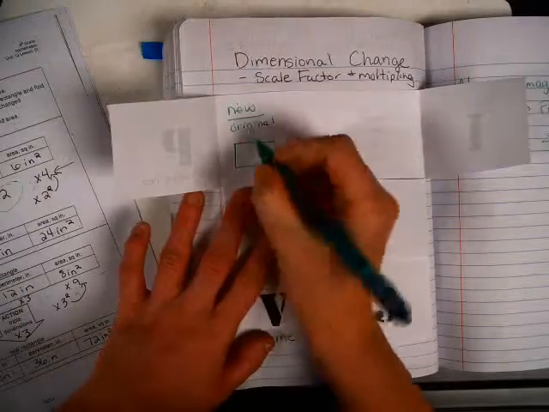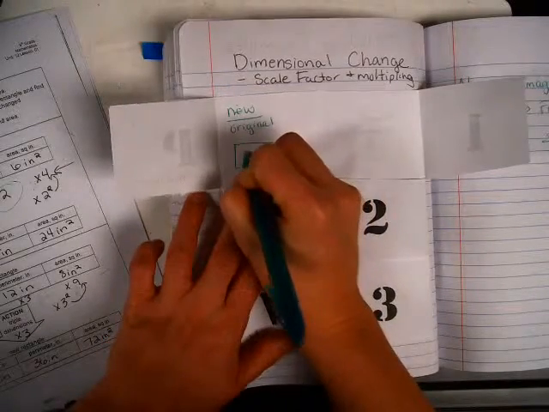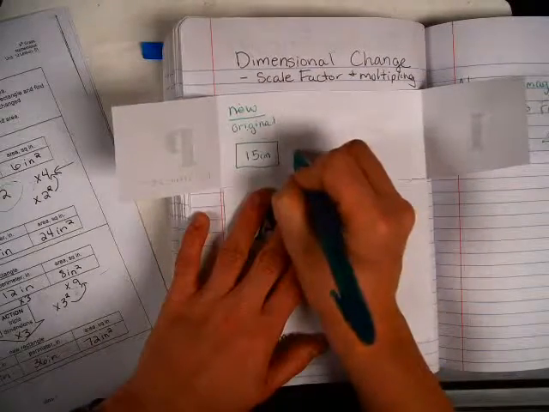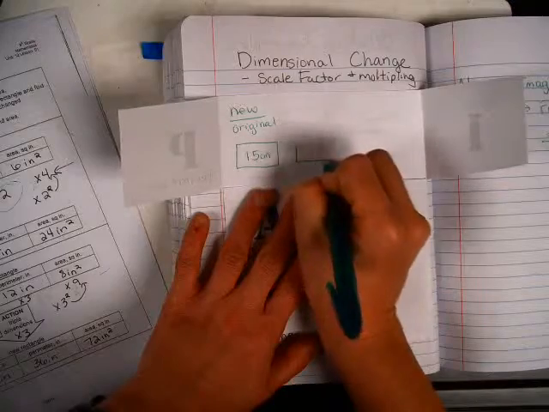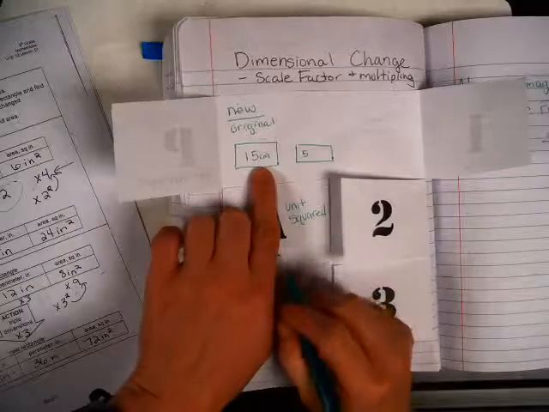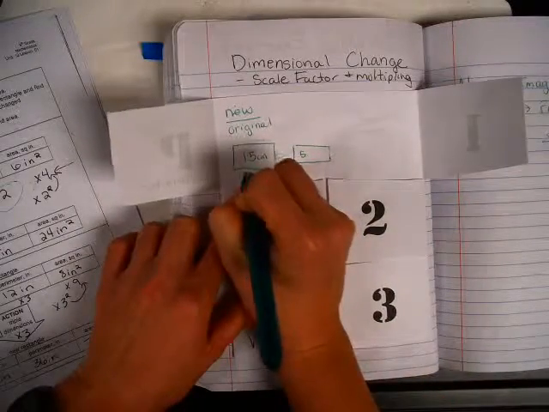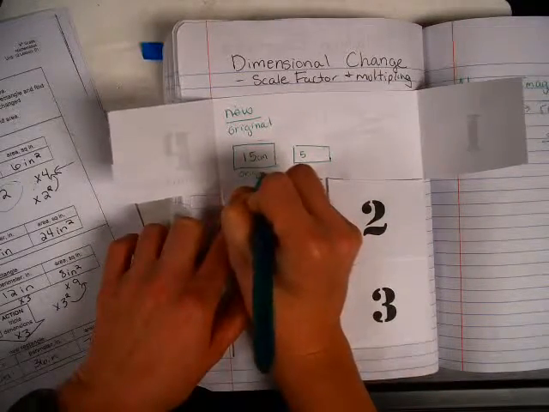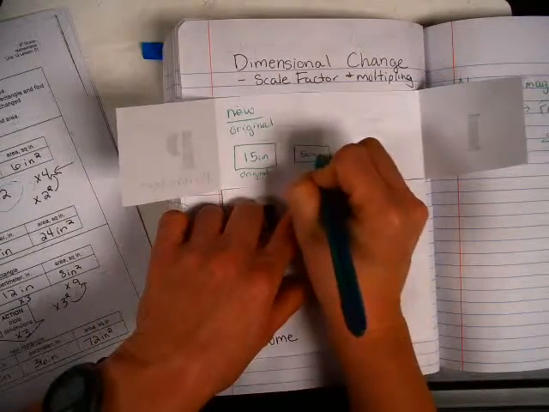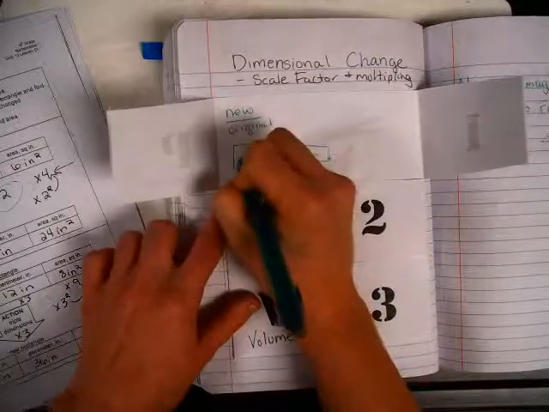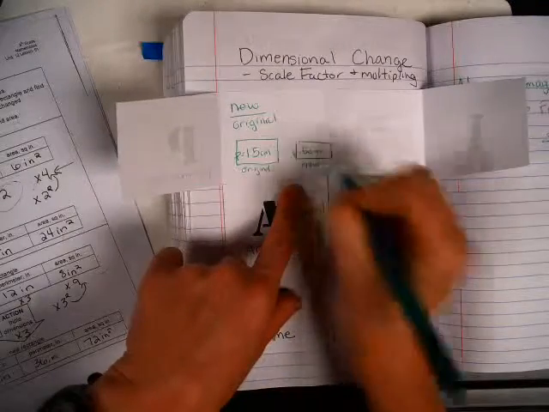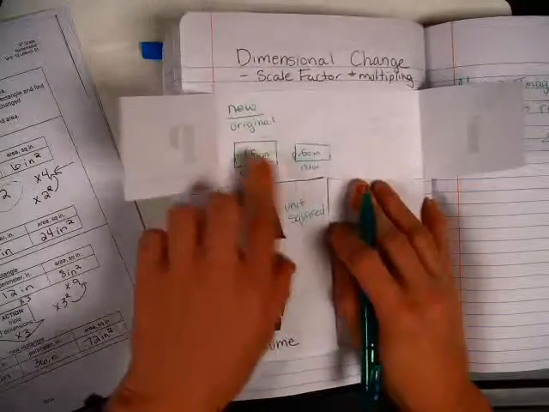We're going to say that this one has a perimeter of 15 centimeters. Okay? And this was the original, and this has a perimeter of 5 centimeters. Okay, these are perimeters. And this is the new one. All right, so it needs to go new over old.